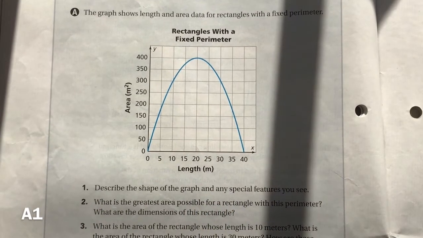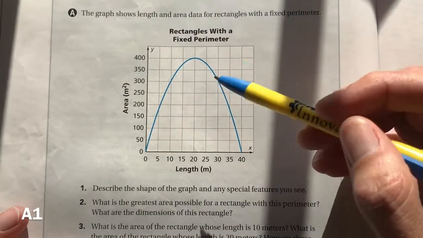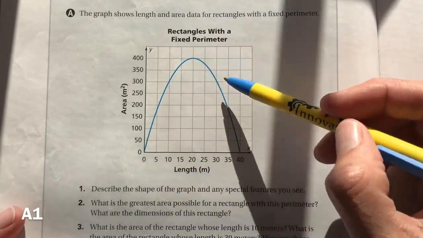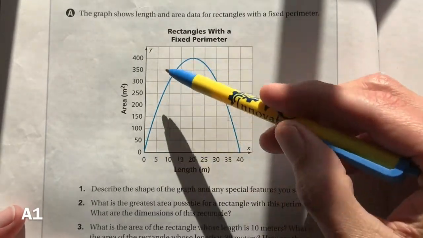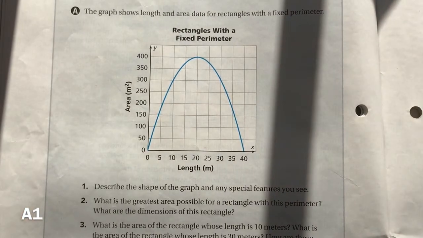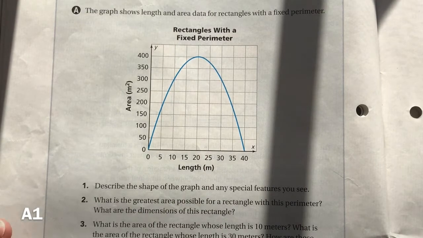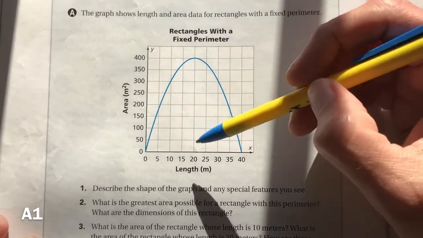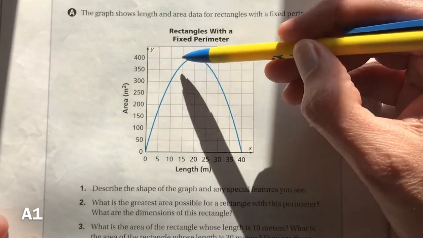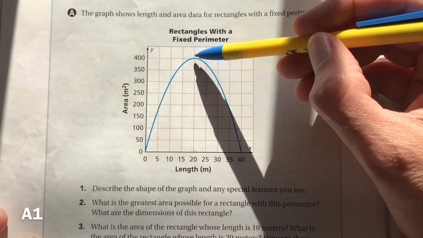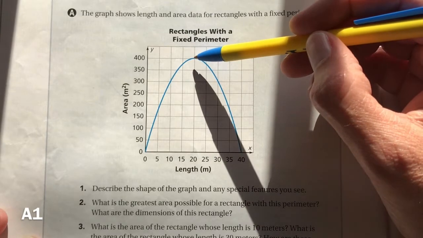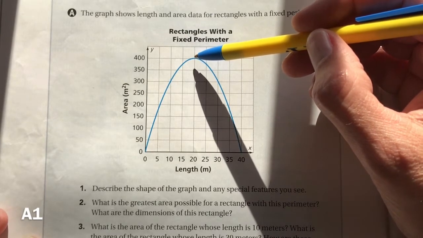So first things first, for part A, 1, describe the shape of the graph and any special features that you see. Well, the shape of the graph is similar to what we saw yesterday. This is going to be that U shape, or in this case, an upside down U shape. This is a parabola for sure. And so we want to notice that that is following what we've seen about quadratic functions. The other part here is that we can see there is a height, or a maximum point. That's going to be the key term we want to talk about. The highest point on here is called the maximum point.